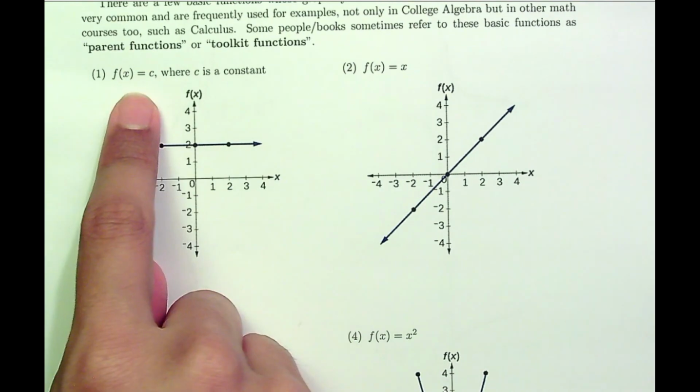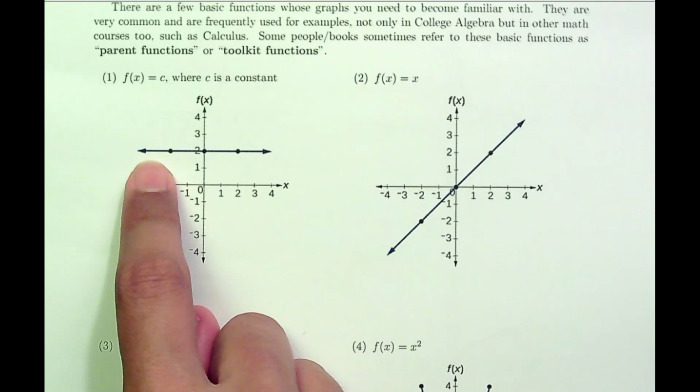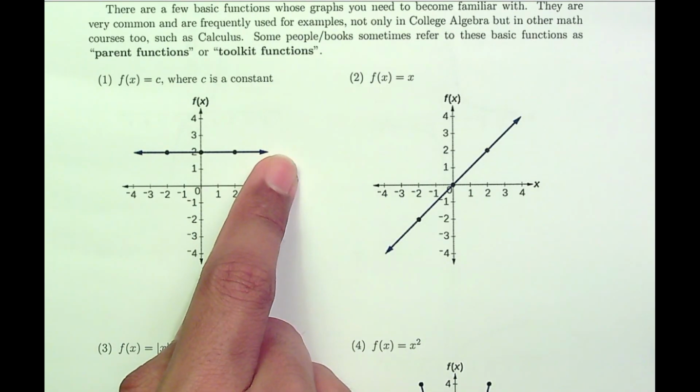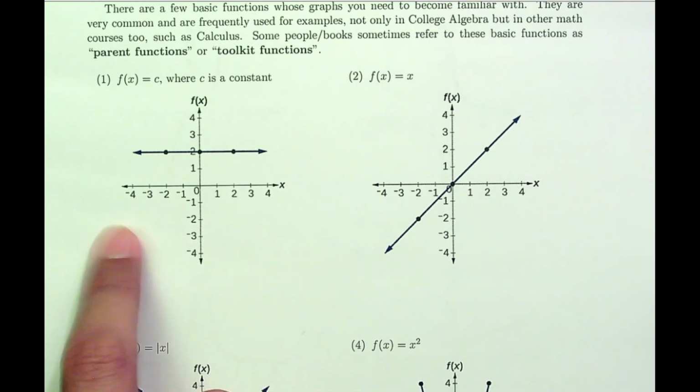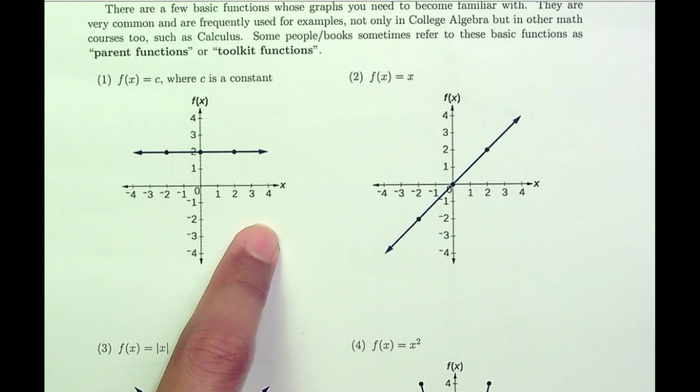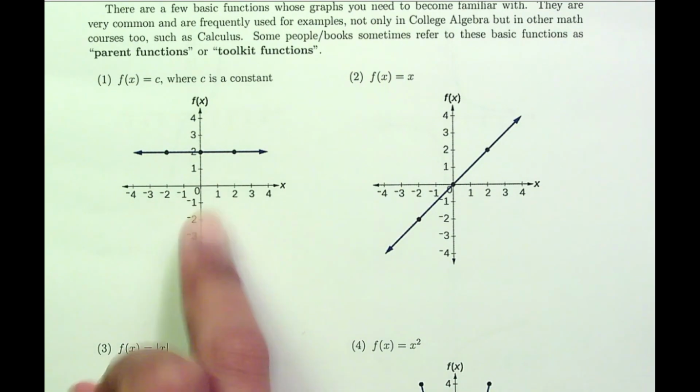So a function that is a constant function, all of them look like this. They're horizontal. So maybe it's a little higher up or a little lower down on the xy plane, but they all look the same. They're all horizontal. So constant functions look like horizontal lines.